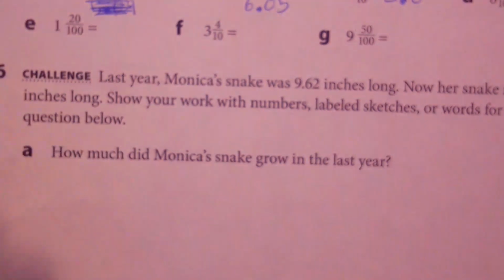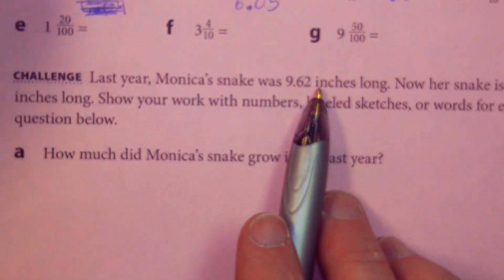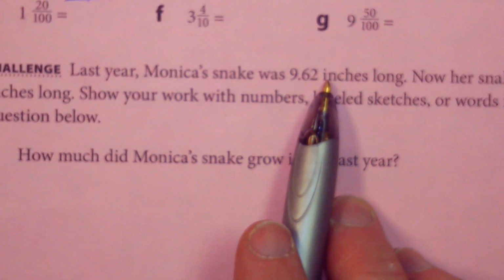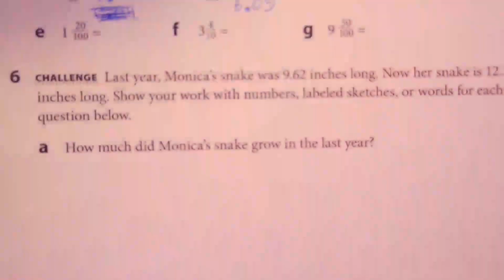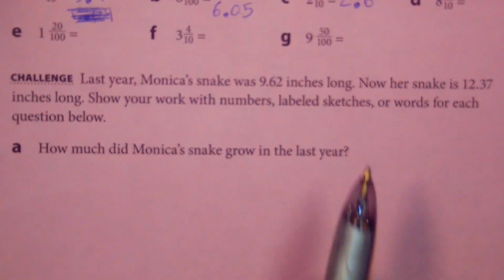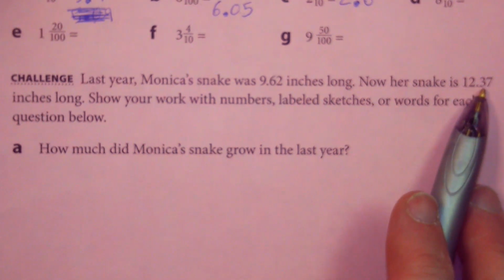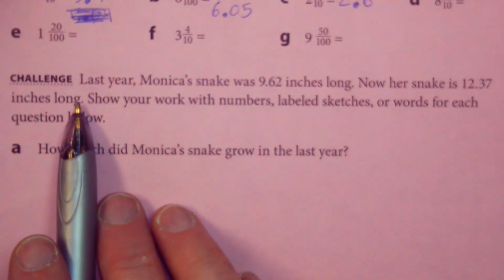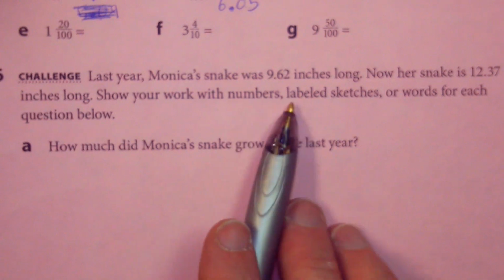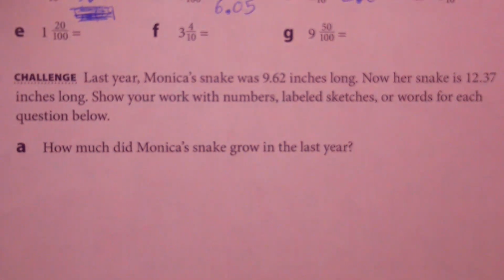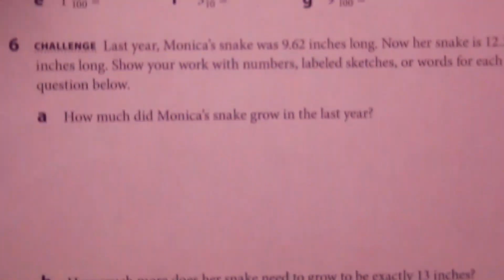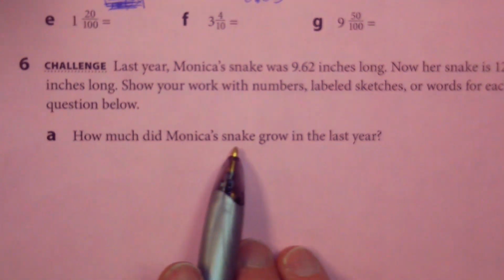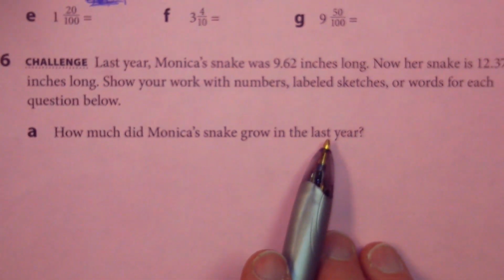Last year, Monica's snake was 9 and 62 hundredths inches long. I feel like my video is a little blurry. Sorry about that. Now her snake is 12 and 37 hundredths inches long. Show your work with numbers, labels, sketches, or words for each question below. And we have 2, an A and a B. Okay? How much did Monica's snake grow in the last year?